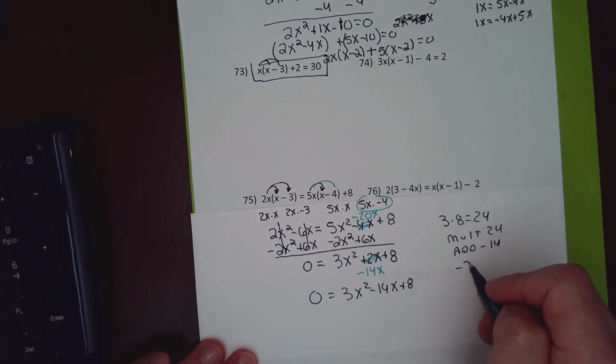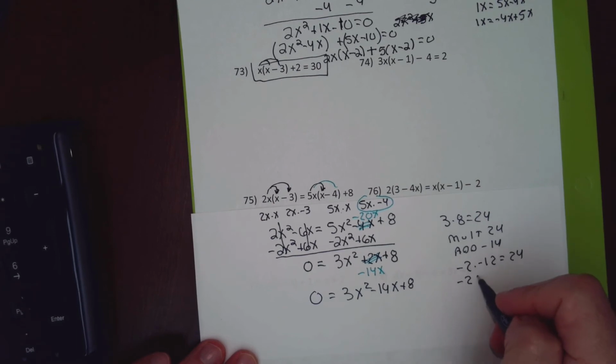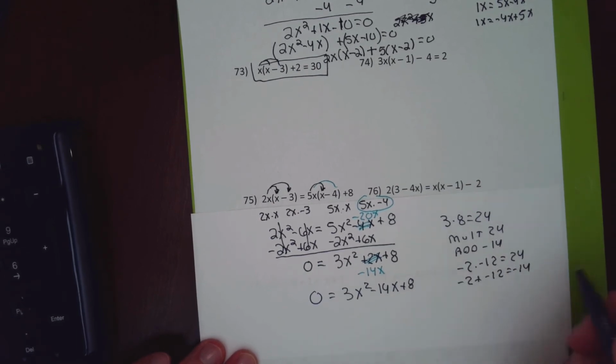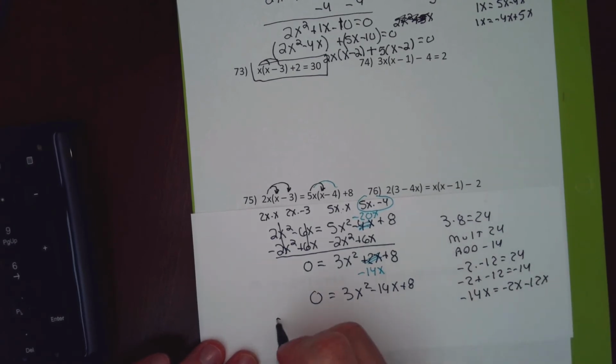And that's going to be negative 2 and negative 12, because negative 2 times negative 12 is positive 24, and negative 2 plus negative 12 is negative 14. So I'm going to take that negative 14x that I flubbed on and make it minus 2x minus 12x.